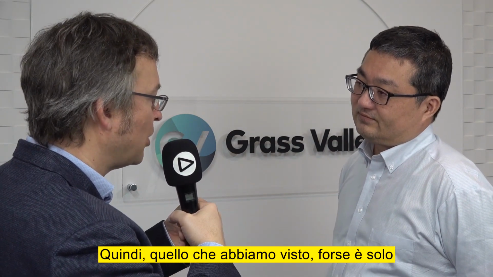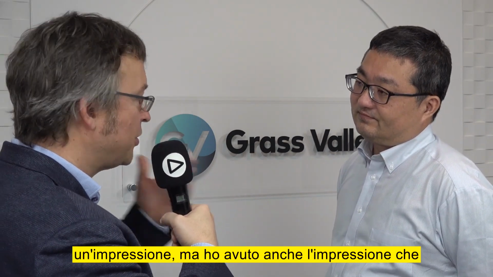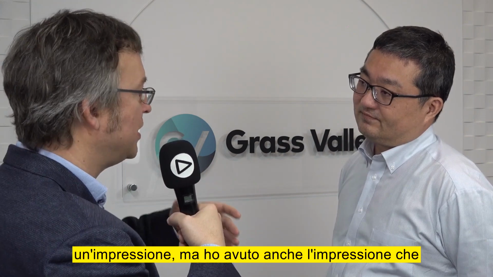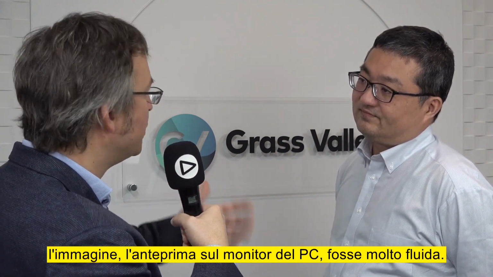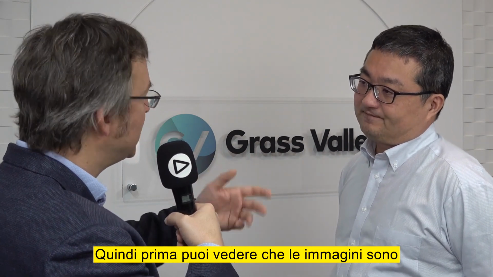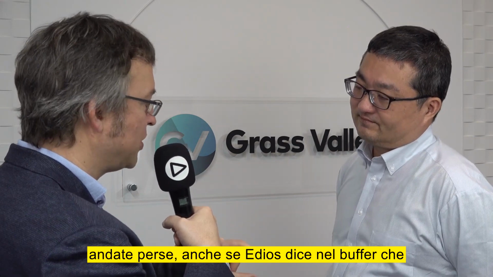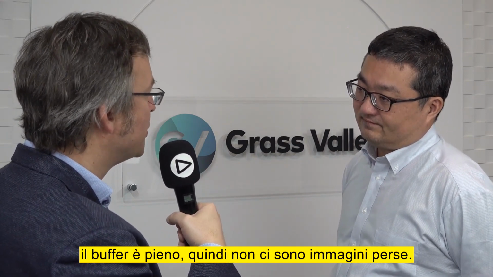What we have seen, maybe this is just an impression, but I also had the impression that the picture itself, the preview on the PC monitor, was very, very fluid. Before, you sometimes could see that frames were missing, even though EDIUS says the buffer is full, so there are no frames lost.